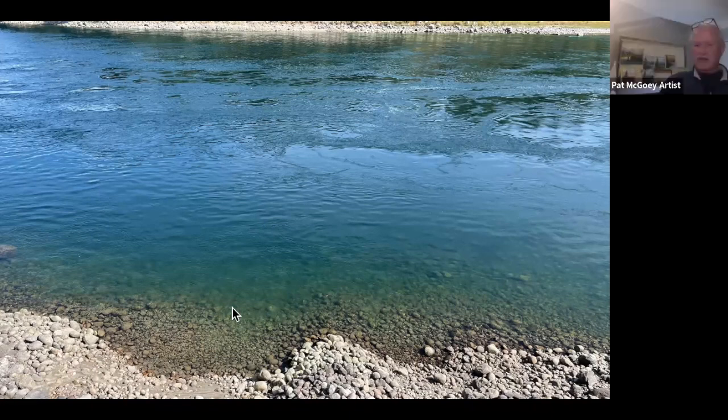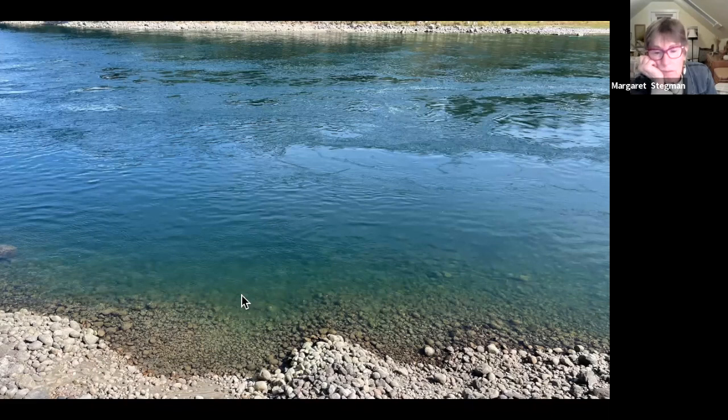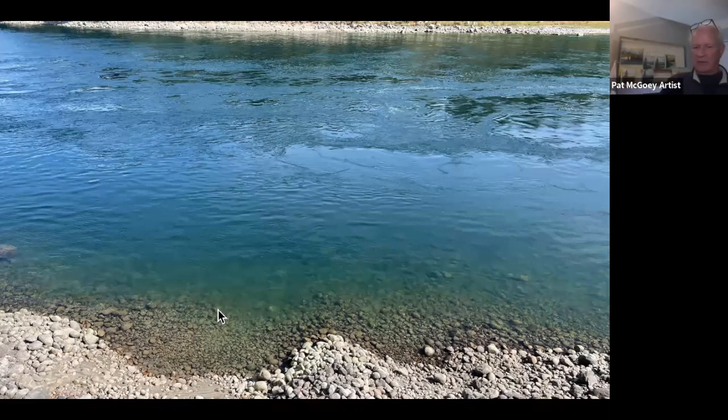It is, and it's green. It's green because either something's in the water or whatever. It just seems weird. It might be the camera has a tendency to make it a little bit yellow.